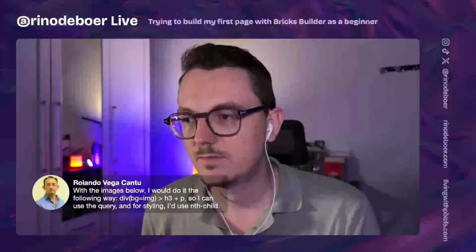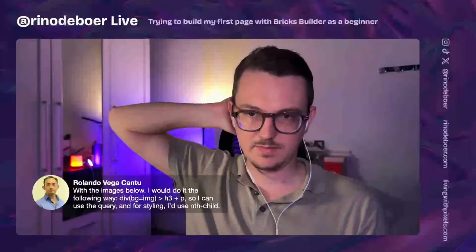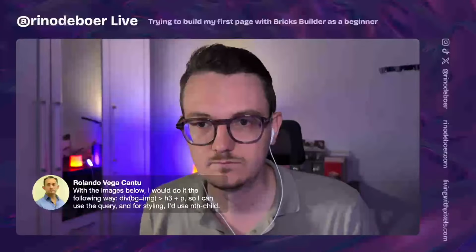With the images below, I would do it in the following way. Div, pg image, a3 plus p. Yeah, so I can use the query for styling. The query? Oh, you're gonna make a loop out of it? I second what Maxime says. Advanced Themer is a must-have for Bricks. Okay.